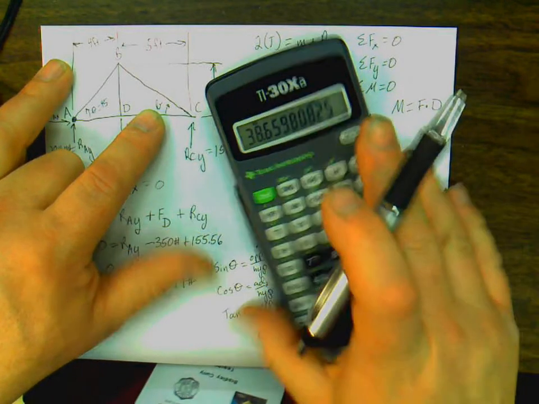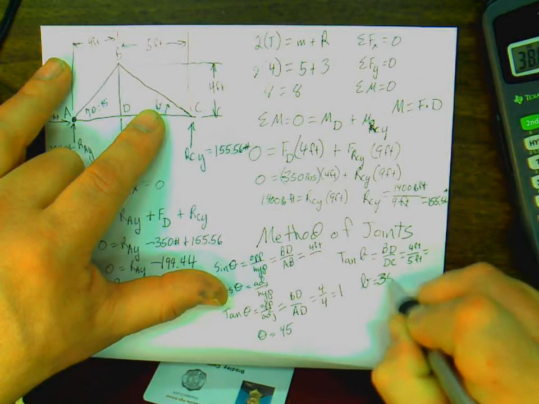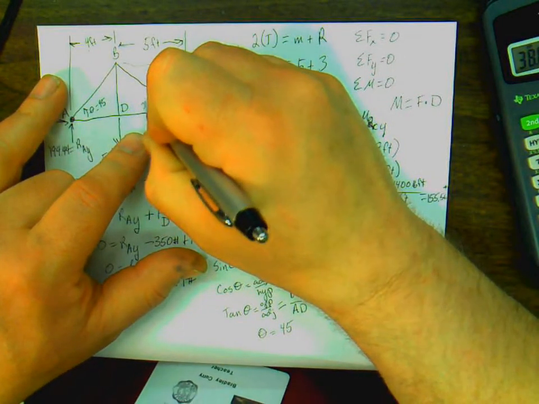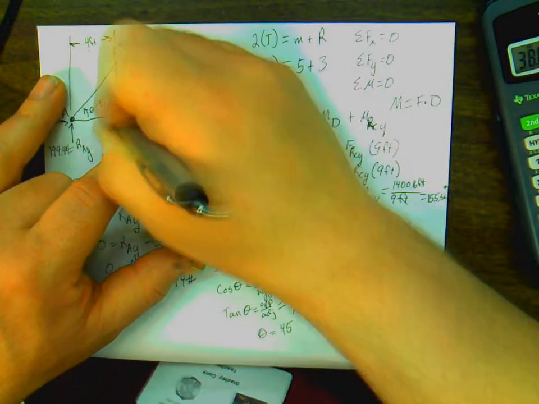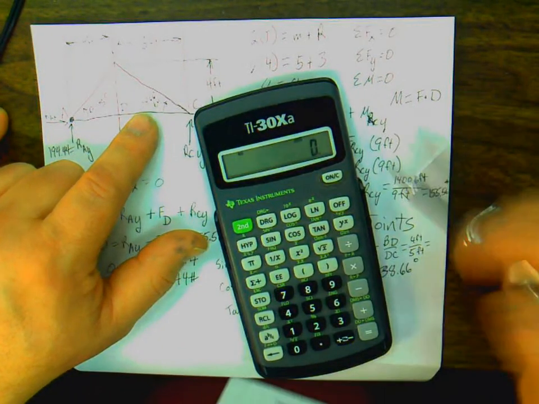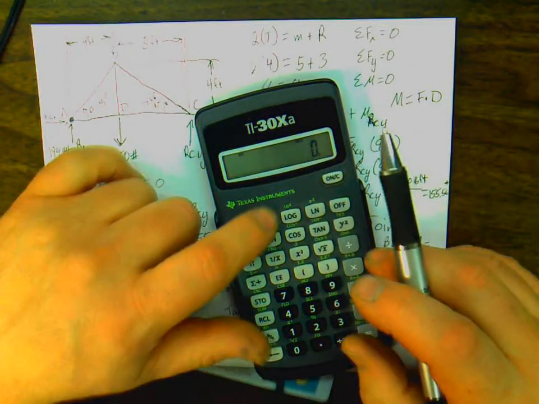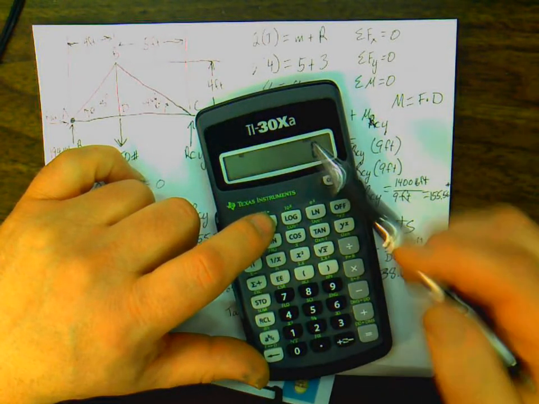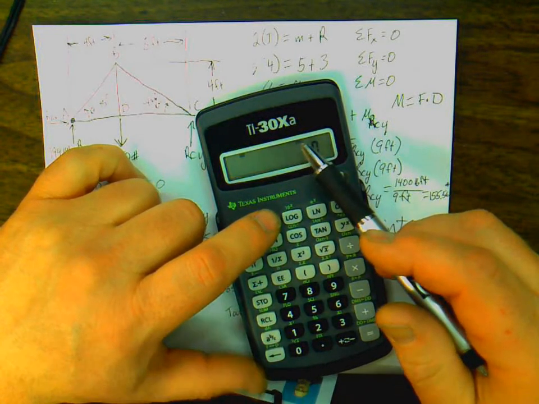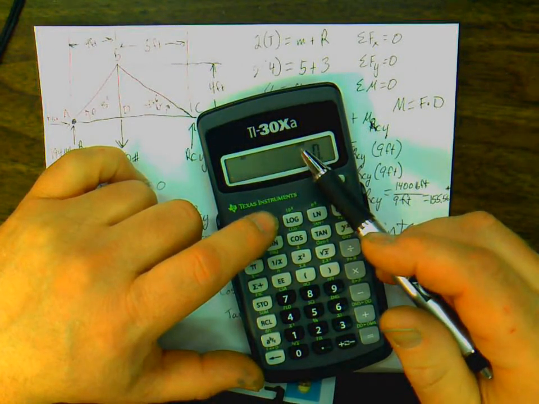Now, one other comment about this while you're using your calculator. Make sure that your calculator is in degrees. A lot of times, if you're in radians or gradians, you're not going to get the right answer. So you need to make sure that the mode right here on your calculator, if you got a TI-30XA like I do, it's right here, is in degree mode, not radians or gradians. That's something completely different.